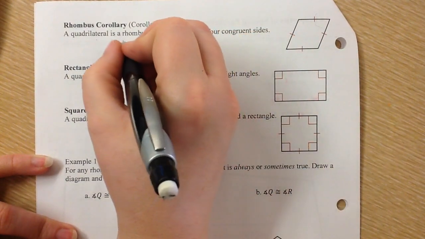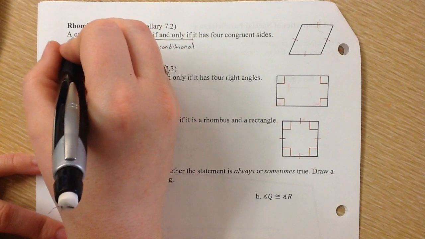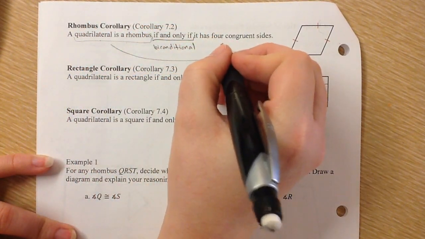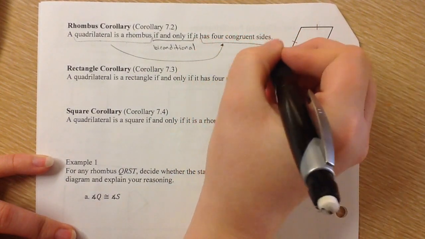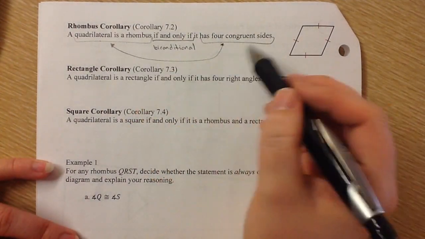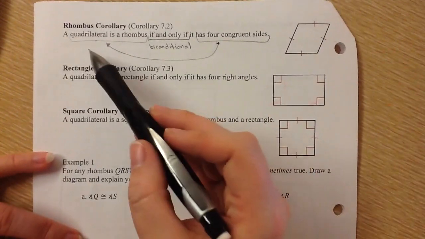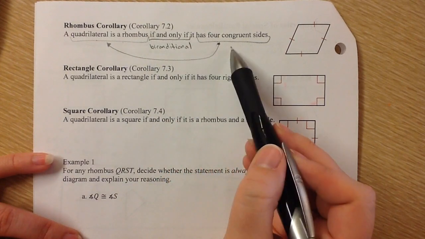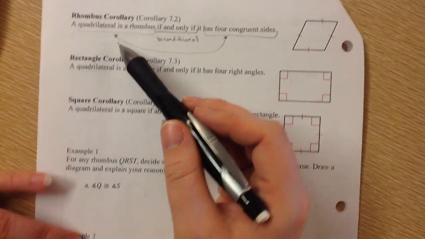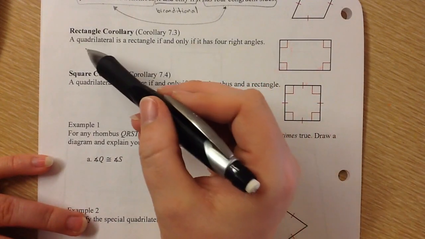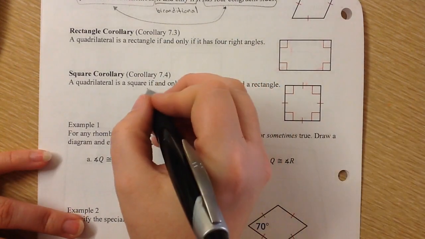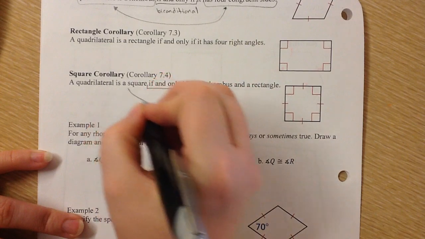Remember, biconditional statements mean that we could have a quadrilateral is a rhombus as our hypothesis, and our conclusion be it has four congruent sides. Or it can go the other way around and go backwards. So it can go either way. A quadrilateral is a rhombus if and only if it has four congruent sides. A quadrilateral has four congruent sides if and only if it is a rhombus. Same with our rectangle corollary. A quadrilateral is a rectangle if and only if it has four right angles. Again, that's an if and only if statement, so it goes either way.